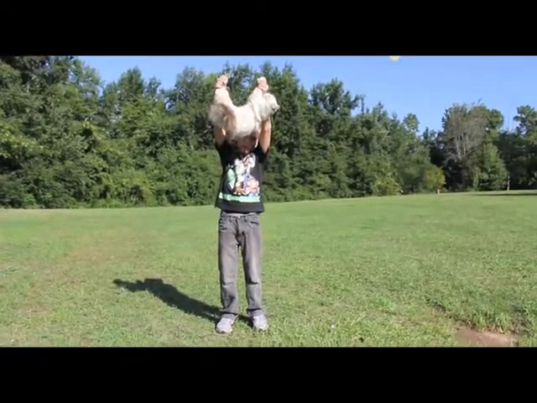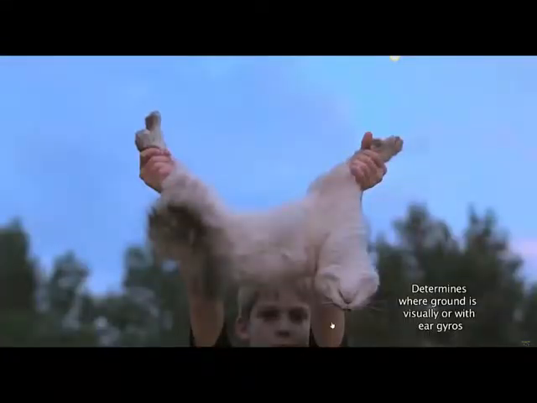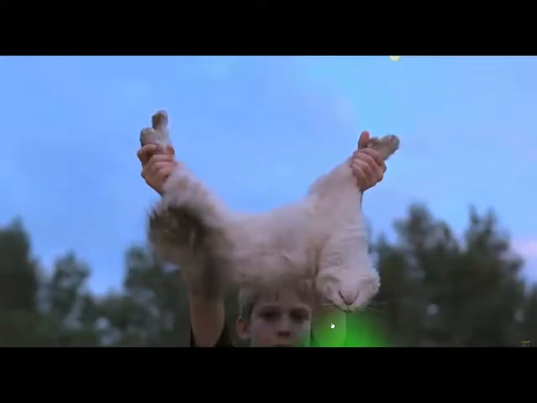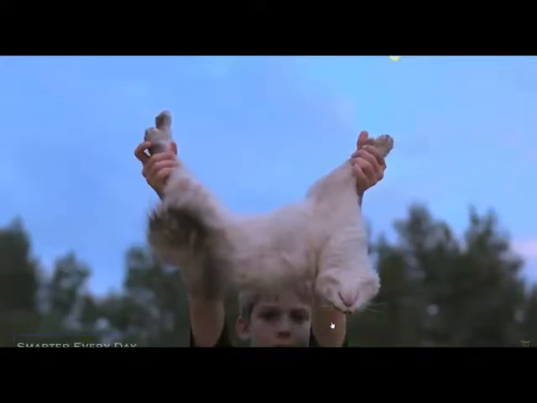So let me show you one more cat flip with the Miro and we'll figure this out. Here goes. Okay, the arched back ends up being pretty important. What he does is he divides his body up into two separate rotational axes that are tilted from one another.